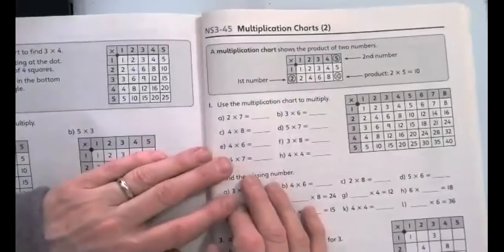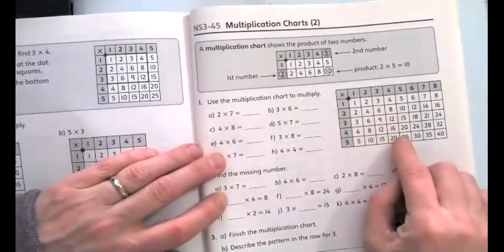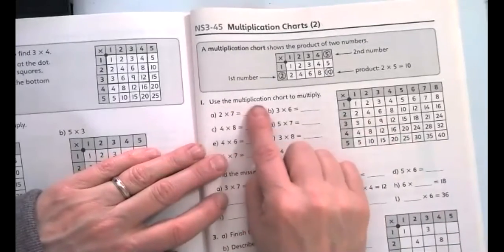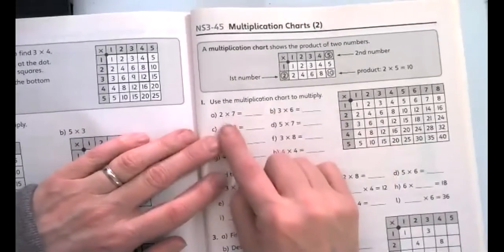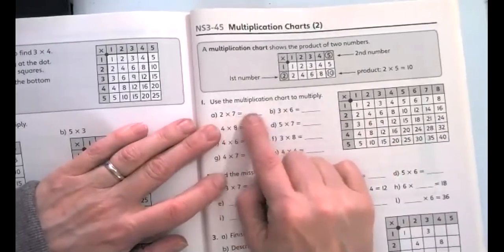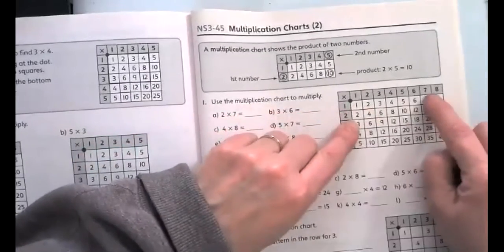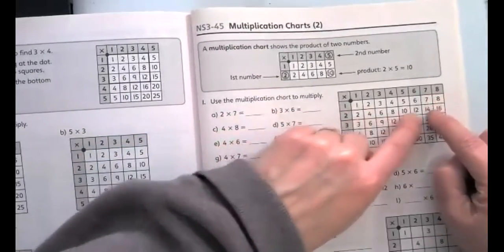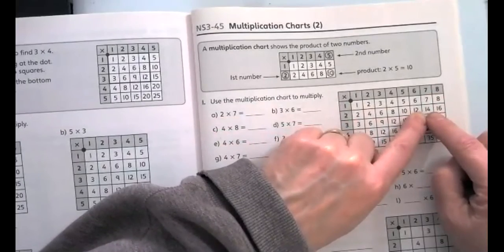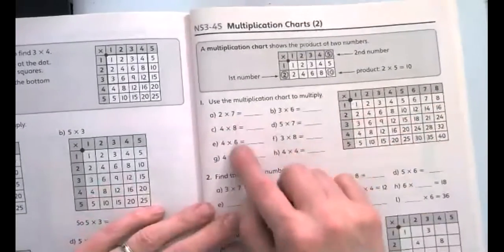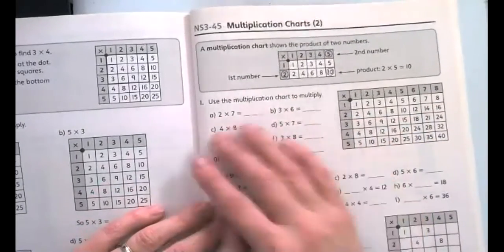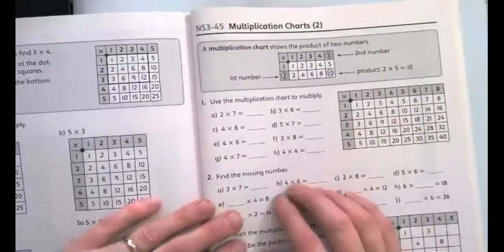Okay, so here is a chart and it's just saying use the multiplication chart to multiply, and they're giving you the questions here. 2 by 7, so I go down 2 and across 7, so I'm going to meet where they meet. That's the answer. And so you're just going to do that for all of these. You might know them without even using the chart.